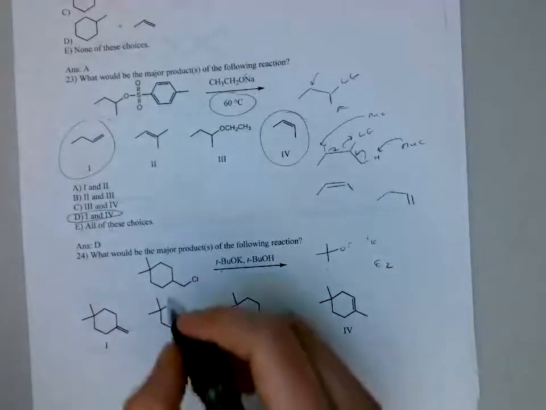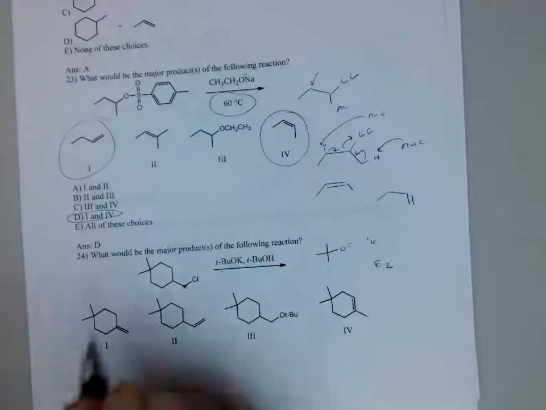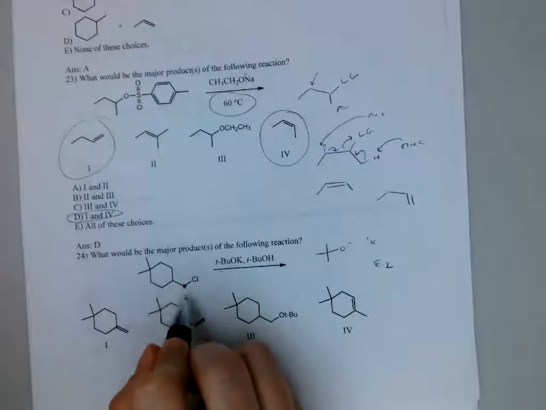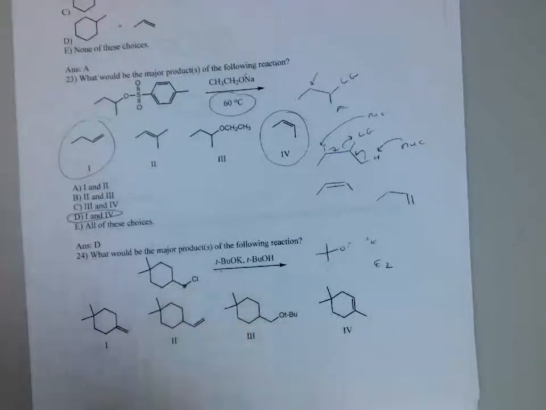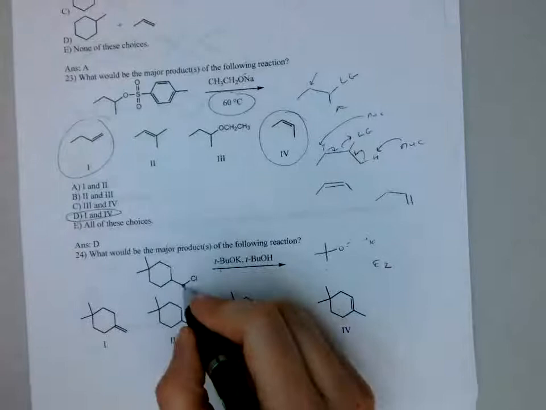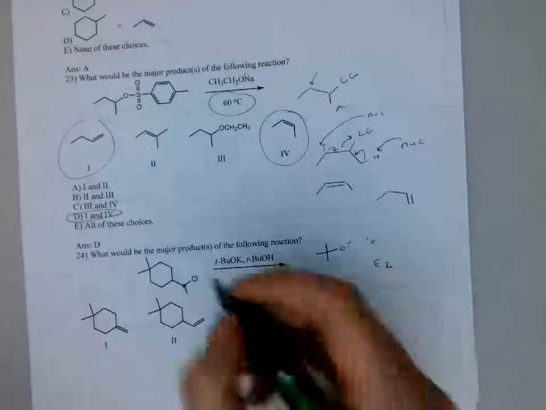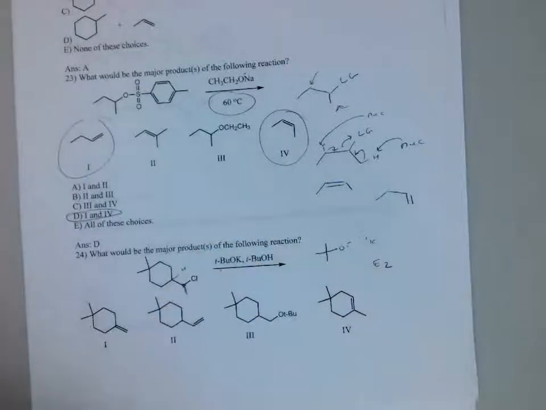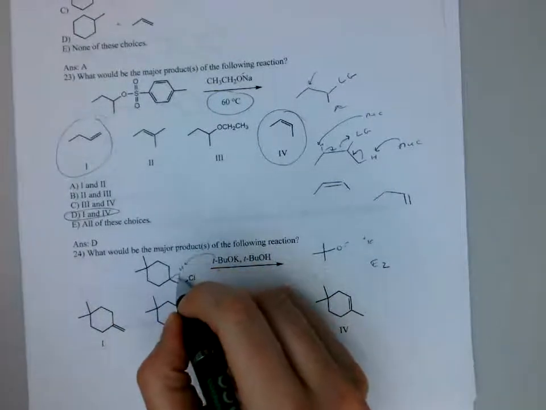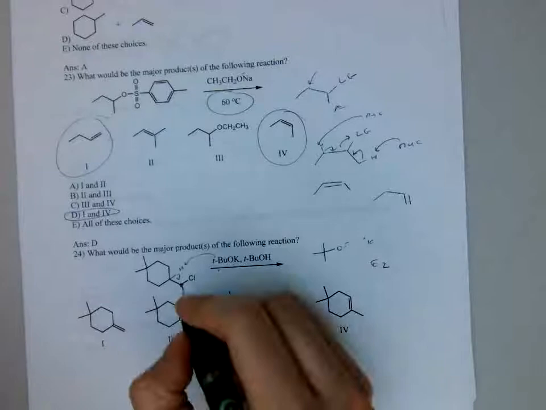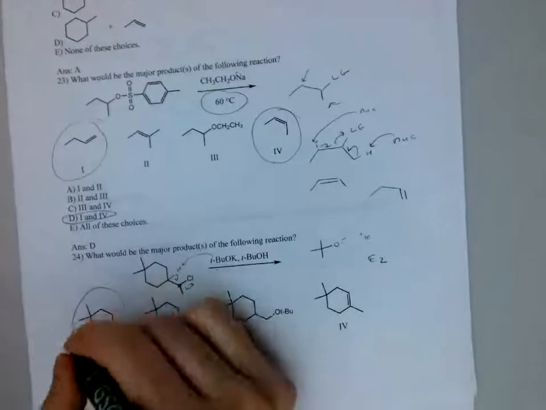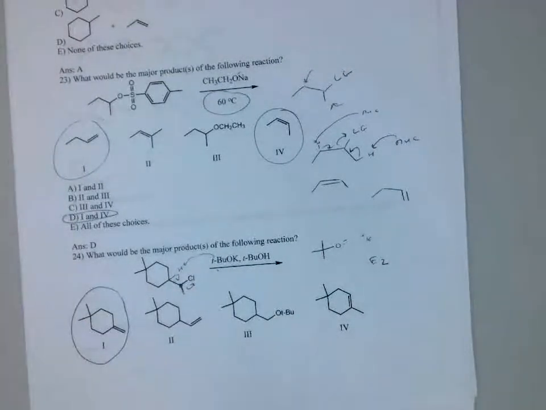So our leaving group is here. There's actually only 1 hydrogen adjacent to where our leaving group is, so there's only 1 possible product. If there was a methyl group over here or something, you could get a double bond here or here, but in this case, the only place to steal a proton from is here. So this is going to take a proton, it's going to go right there, this leaving group is going to leave, and you're going to get answer choice A as your right answer.